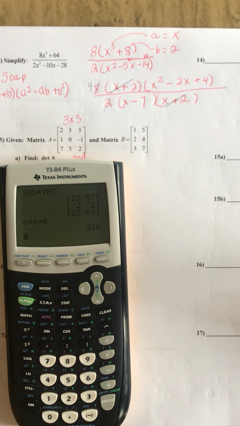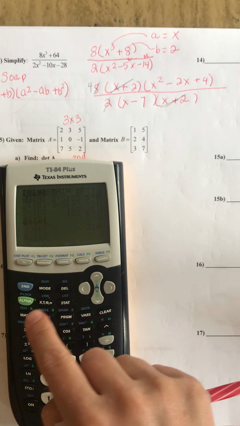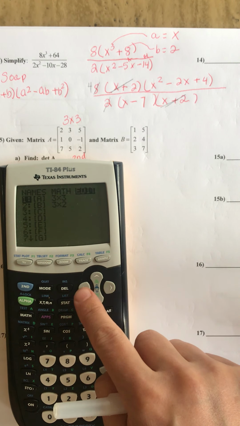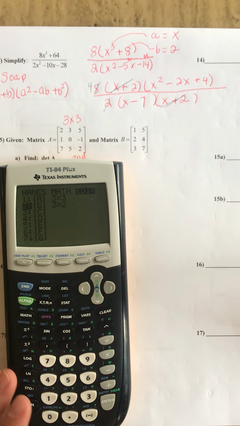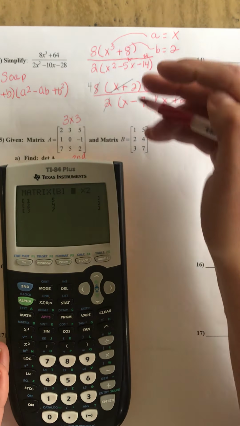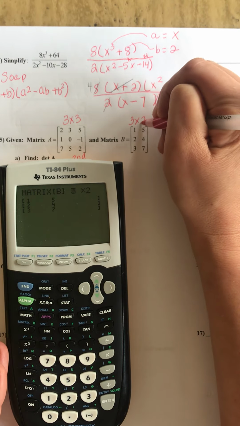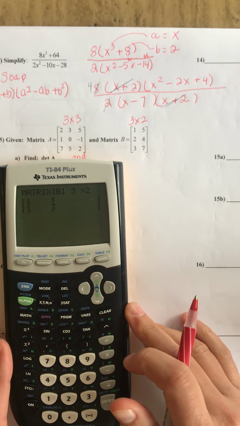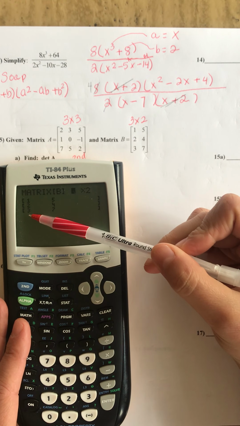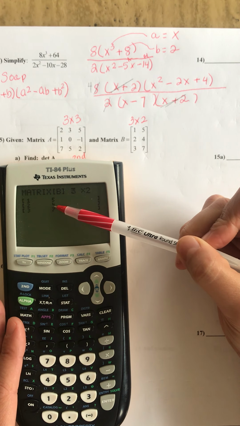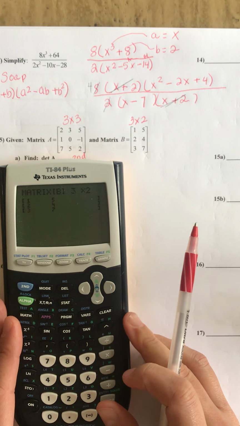And then you're going to quit. And then you're going to do second x squared, and go back to edit, and do the same thing for B. You're going to hit enter, and this is a 3 by 2. And you're going to do the same thing, 3 by 2, and then you're going to put all your numbers: 1, 2, 3, 5, 4, and 7.